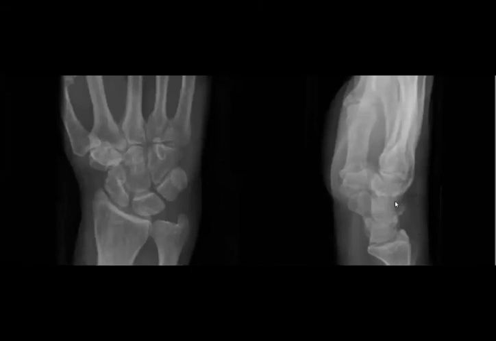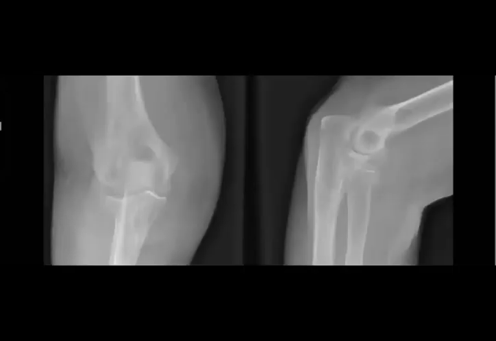Again, you see the fragment in the lateral, in the posterior aspect of the wrist. So this means that it is a fracture. Okay, is it easy? Maybe.